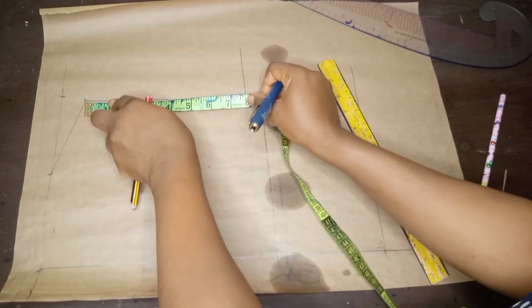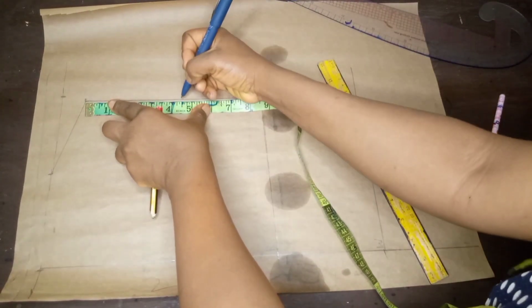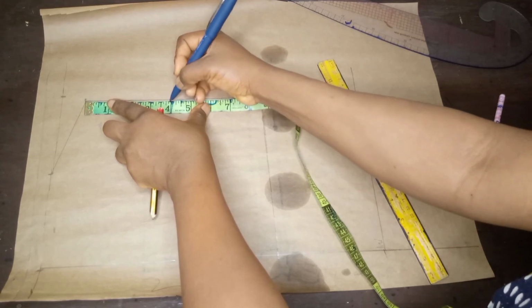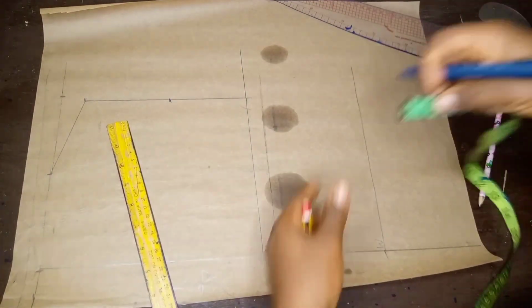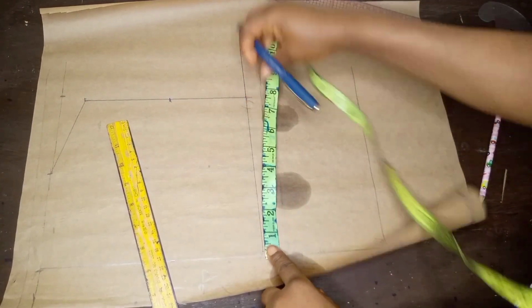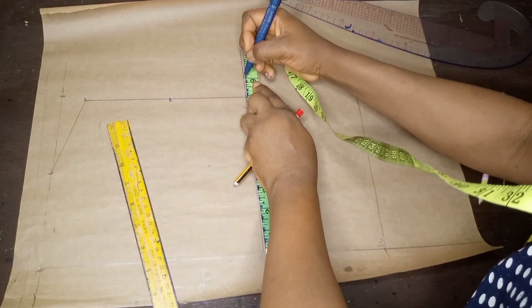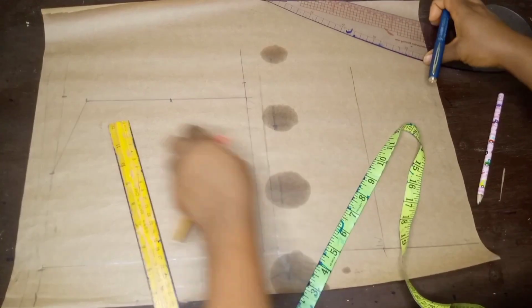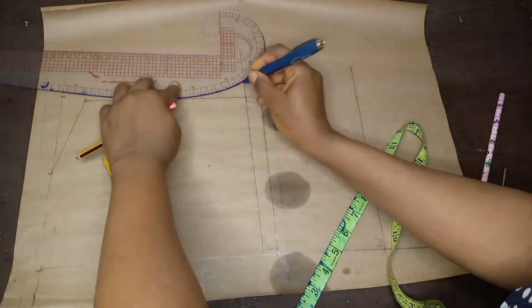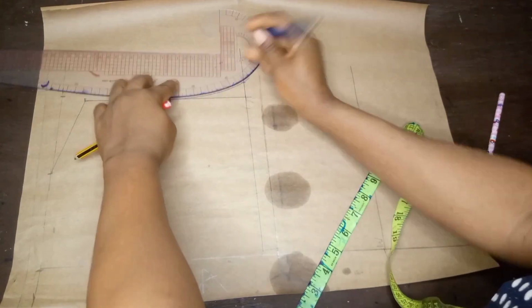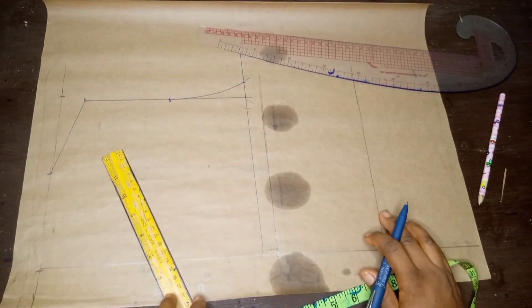Once that is done, I'll place my tape on the armhole and look for the midpoint, which will give me 4 inches. Then I'll place my tape across my chest line to get my chest line measurement, which is my bust divided by 4. Then I'll connect from that midpoint down to that chest line. Because this is the back bodice, there is no bust on the front body, so I won't have to come in 0.5 inch at the armhole.